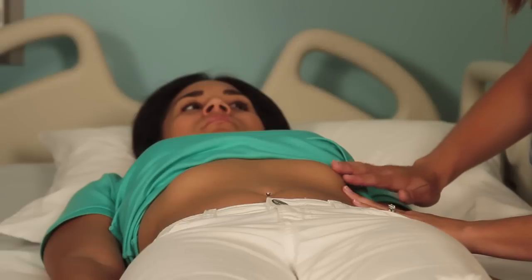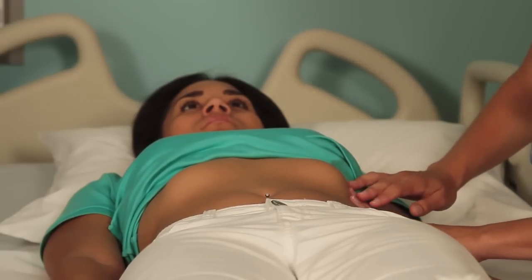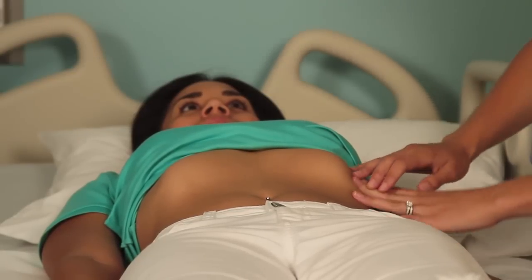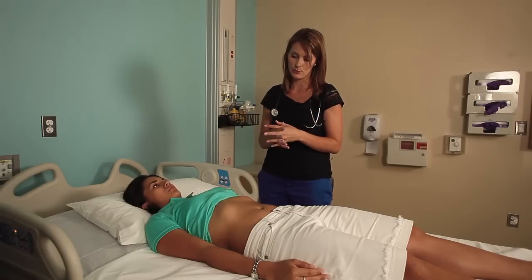And you're percussing to see if that's dull. If it's dull, then you can have the patient take a deep breath in and percuss again. Good, and now it's tympanic. So that spleen is shifting up, so there's no splenic enlargement.